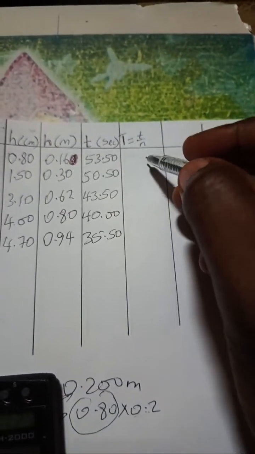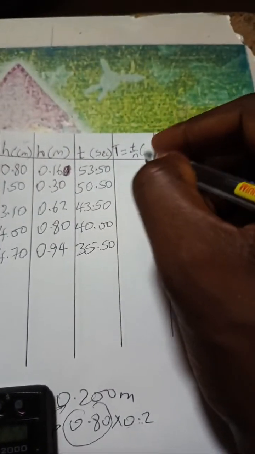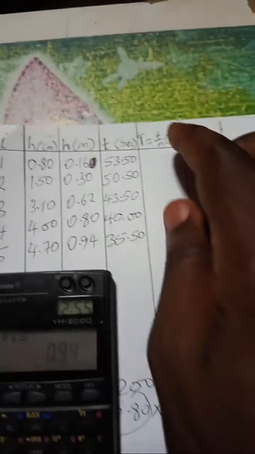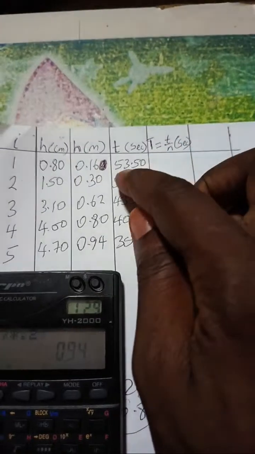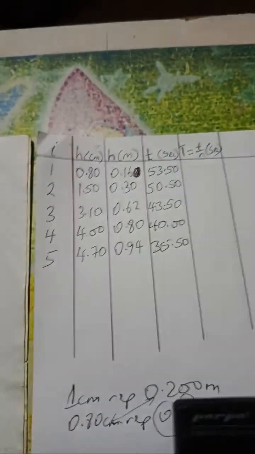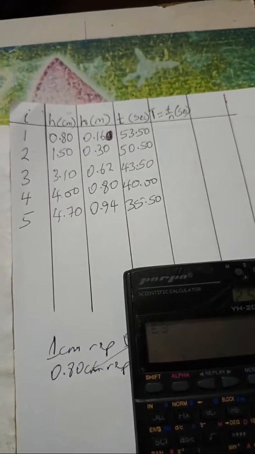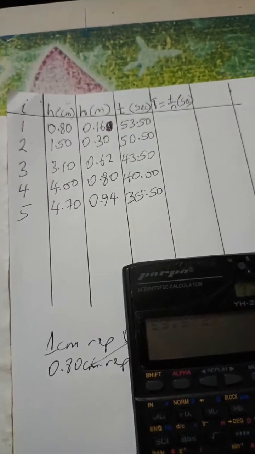So it means we are going to divide everything here by 20. Another column here. Mind you, it is the same unit, which is seconds. So we will be dividing everything by 20, since our number of oscillation is 20. And everything here is our T. So we now say 53.5 divided by 20.